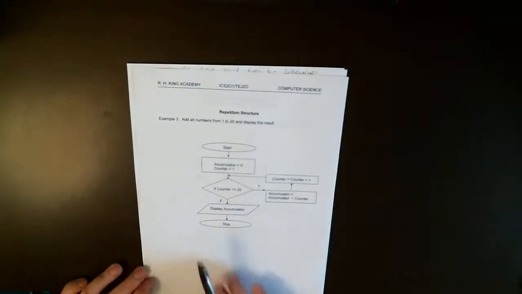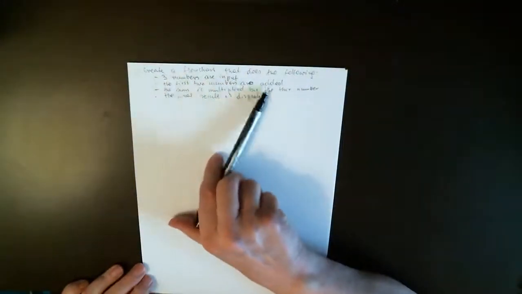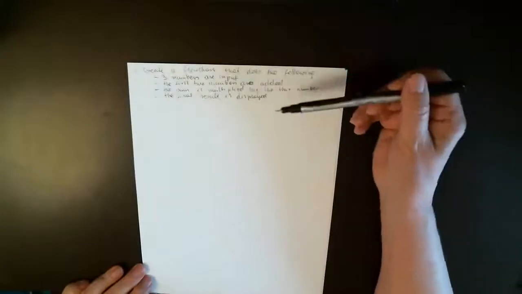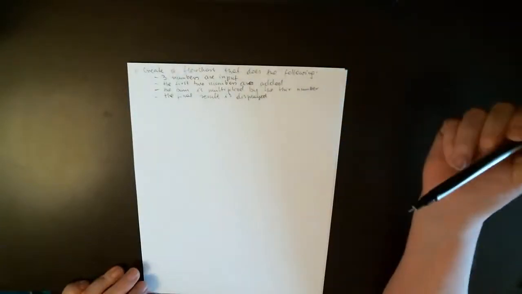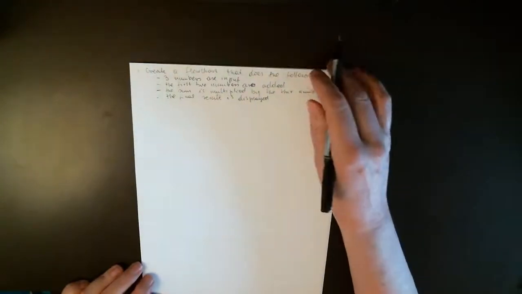So let's go back to our sequential structure though. All right, why? Well, sometimes we don't have just two numbers to add. We might have more work to do. For example, create a flowchart that does the following. Three numbers are input. The first two numbers are added, then the sum is multiplied by the third number, and then the final result is displayed. Still sequential. Now let's watch.